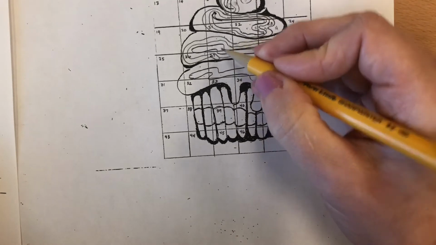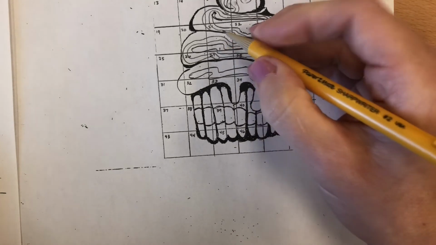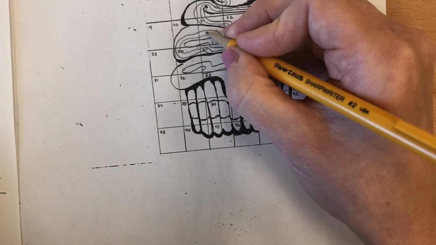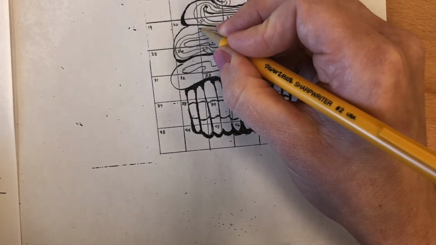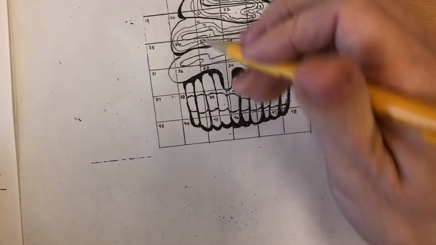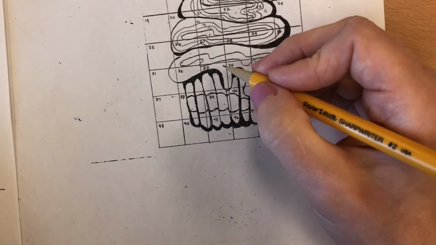So right here you have your original, which is white. You've got your 1, and then 2, and then 3, and then you have 4 right here. So you have 4 different areas of value.